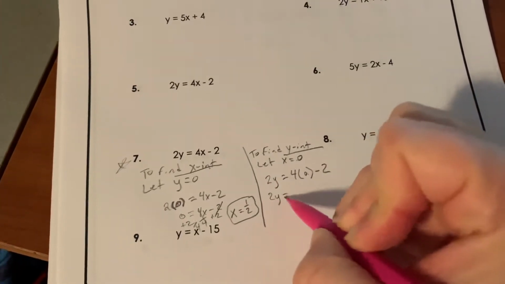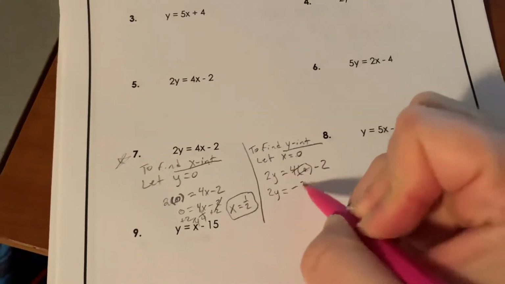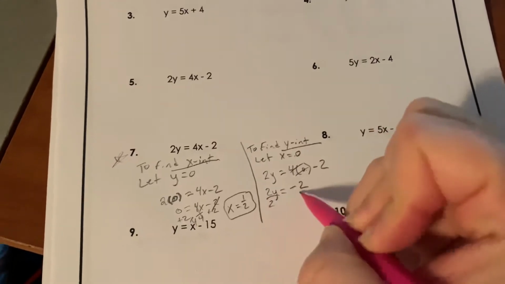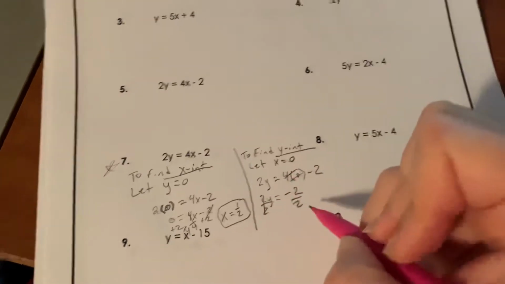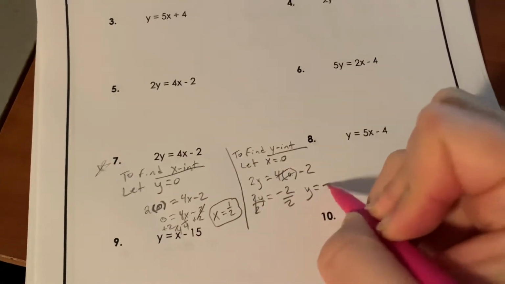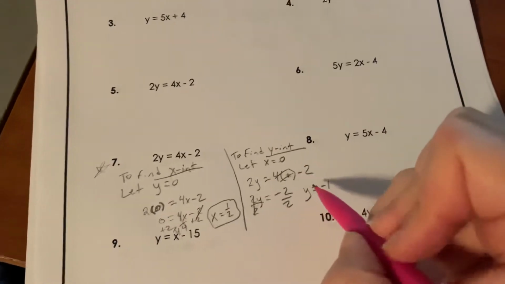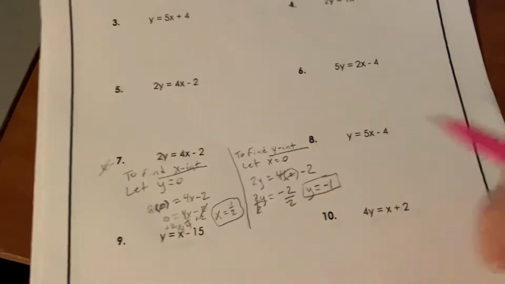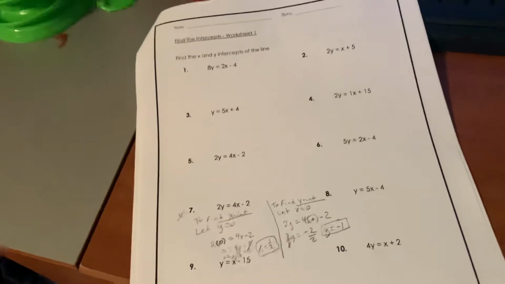So 2y equals, that's 0, negative 2. So then I just divide by 2 to get the y alone. So then my y-intercept is going to be at negative 2 divided by 2, which is negative 1. Okay, but that's how you do this whole worksheet.